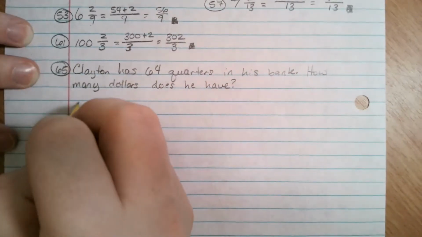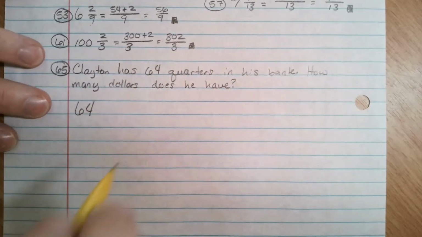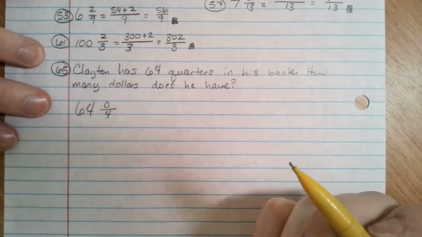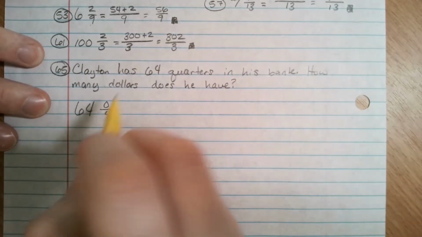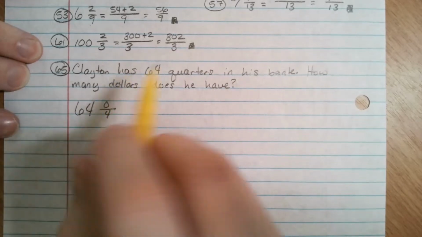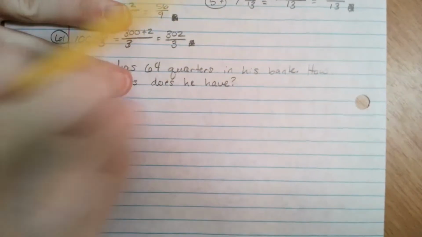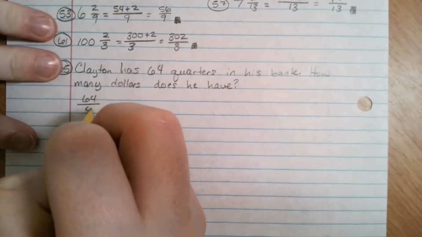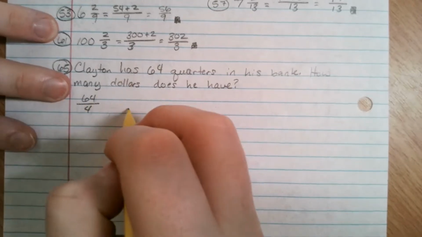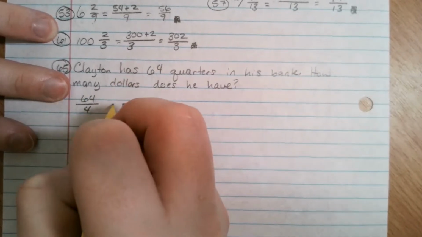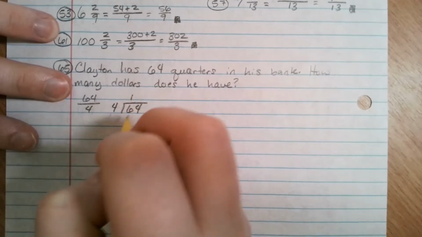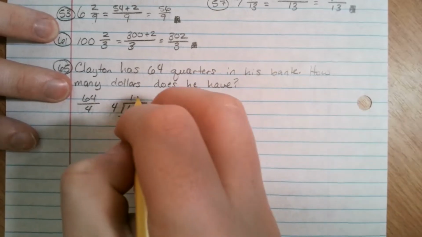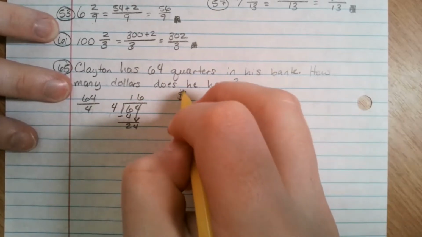All right, so we have 64 as a whole number and 0 quarters. So what we would do is 64 times 4. Oh, I'm sorry, it's the other way around. My mistake. We have 64 quarters. So 64 divided by 4. 4 fit into 6 once. 4 fits into 24 6 times. So that means $16.